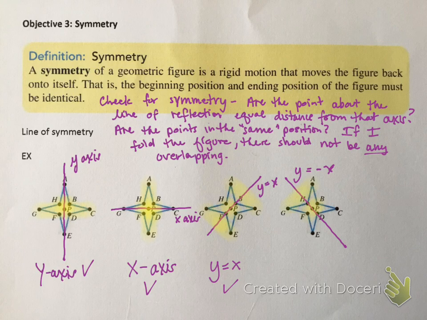Point C to the line y equals negative x is the same distance as point E to the line y equals negative x. So we can conclude that this is symmetrical about the line y equals negative x. So those are your four possibilities when checking for axes of symmetry.